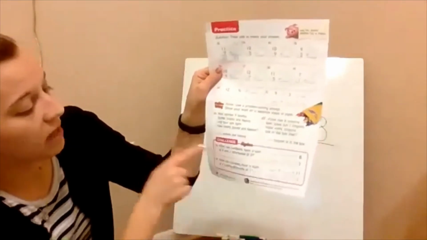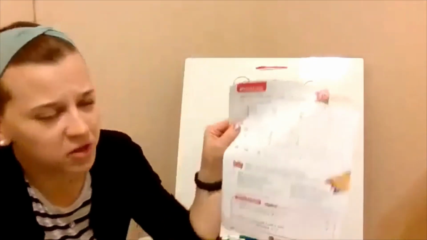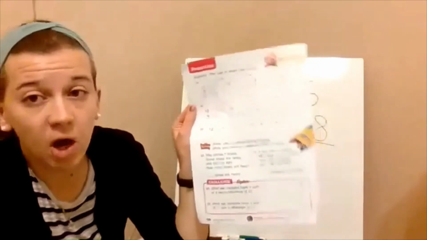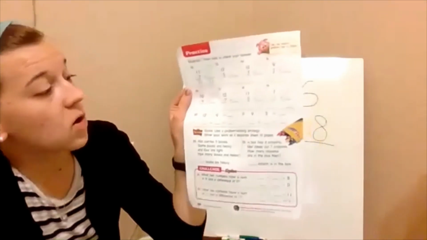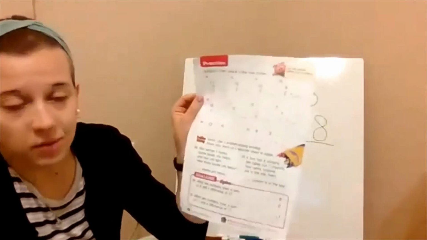Numbers 24 and 25 are optional, which means that you can do them, but you don't have to. I do want you to work on the word problems. You may need a little help reading them. So you can see if one of your parents or an older sibling can maybe help you just read the words so that you know what it says and you can solve the problem.